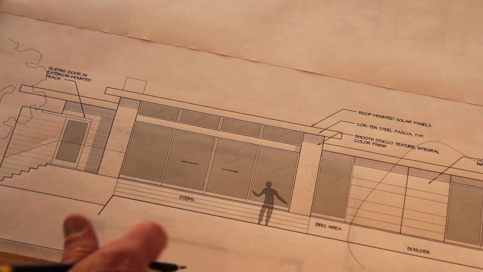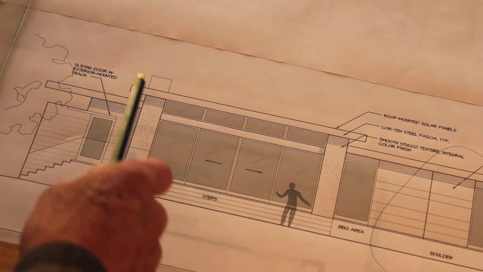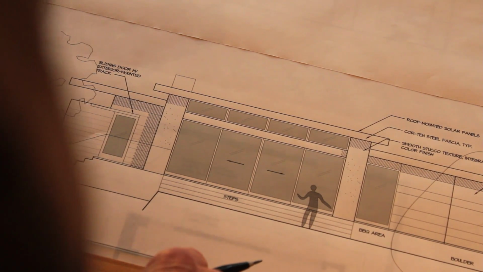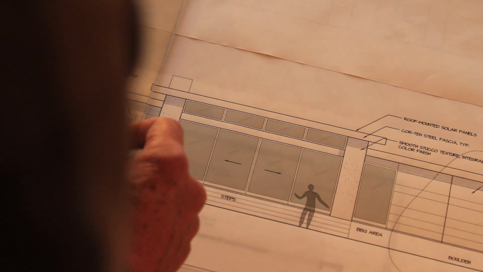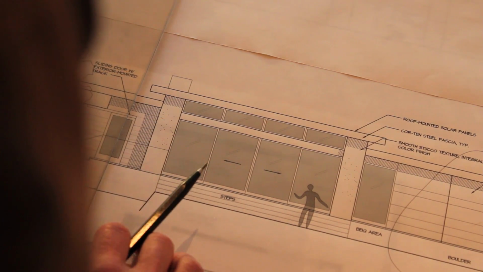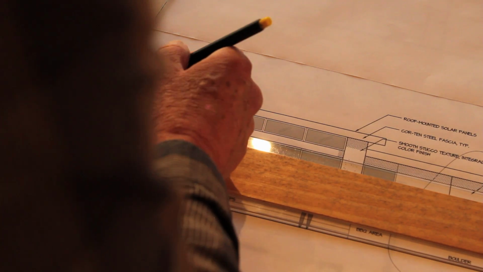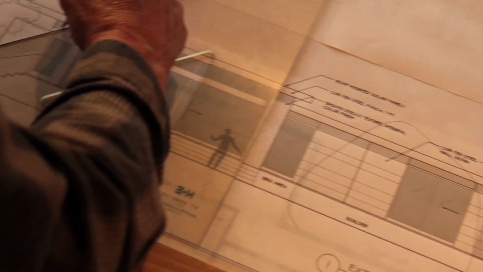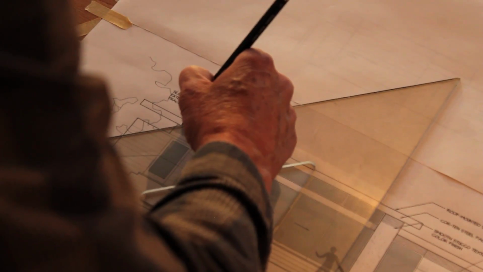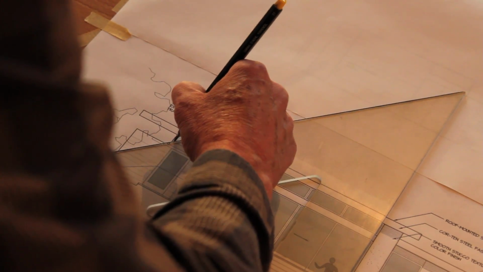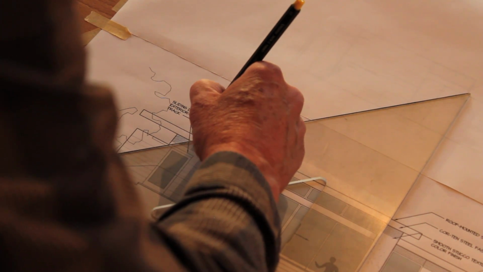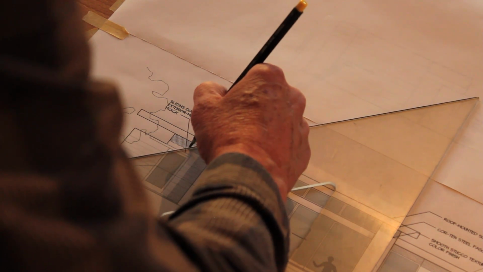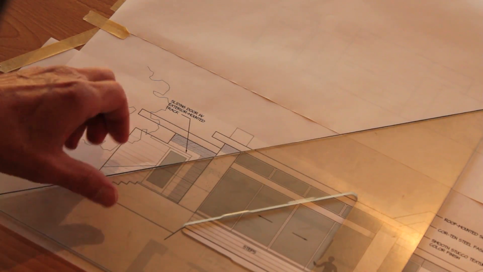Now, notice the shading that we have. So we figure that the sun is coming from the south side, and this can be done with just a light guideline that tells us where to stop with our shading, and then you can use your triangle and draw lines at a 45-degree angle with the triangle, or whatever the angle the triangle happens to be, and you can just draw those in nice and neat like that.